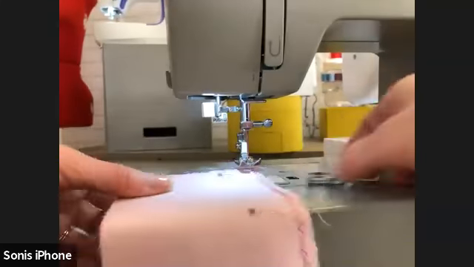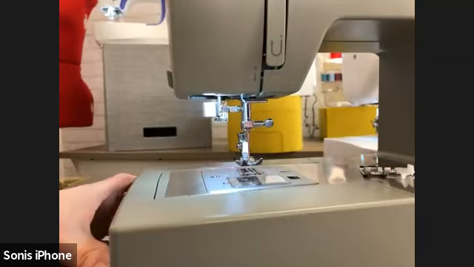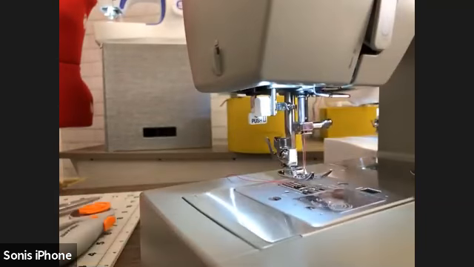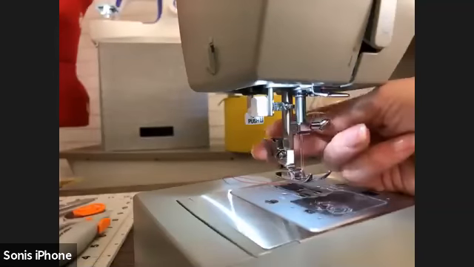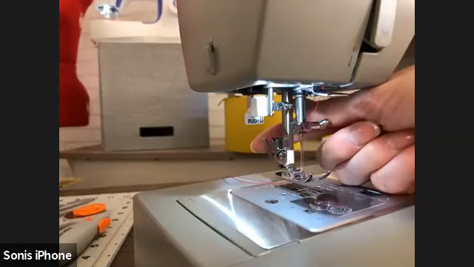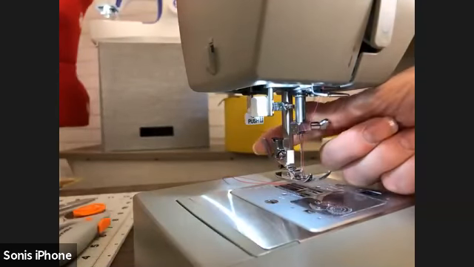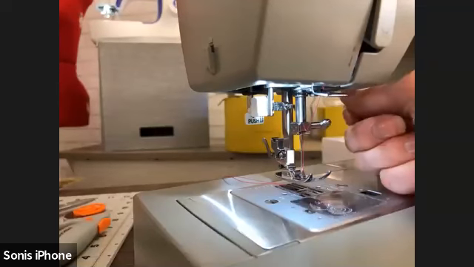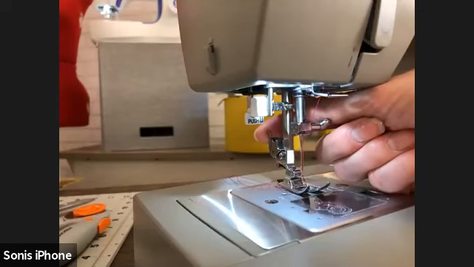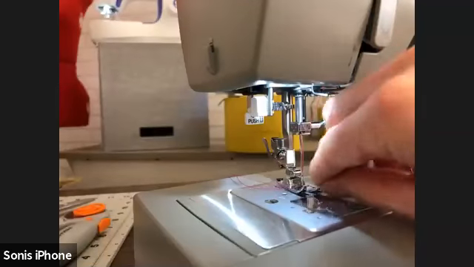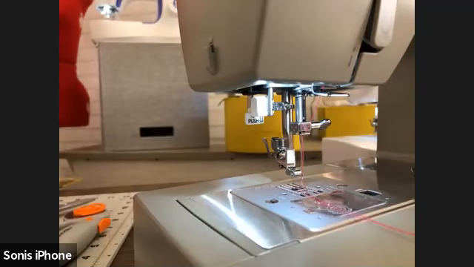To change the foot, I'm going to move my machine a little bit, so hopefully you can see it. To change the foot on the back of this machine, there is just a little lever. Can you kind of see that lever, especially when I pull that away on that yellow background? When you press that forward, the foot just comes off, and you can take that right off.